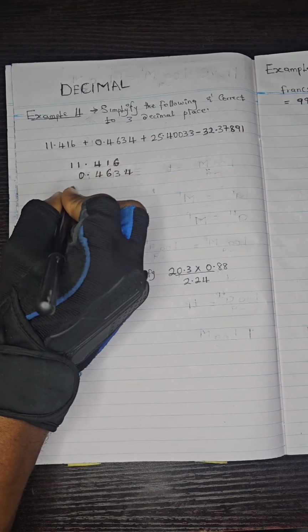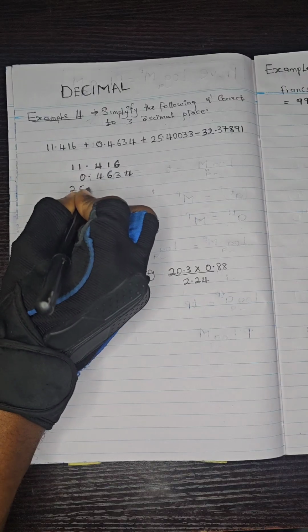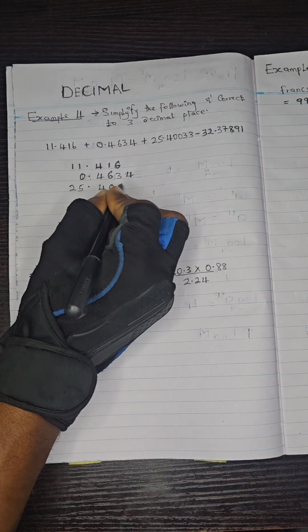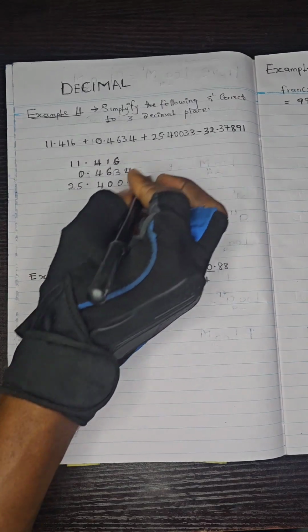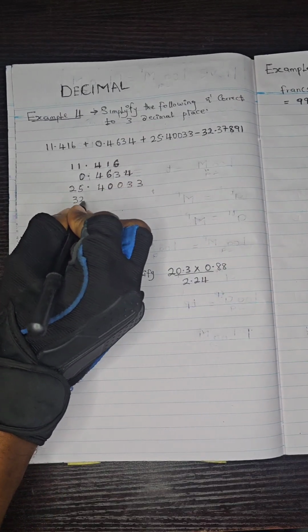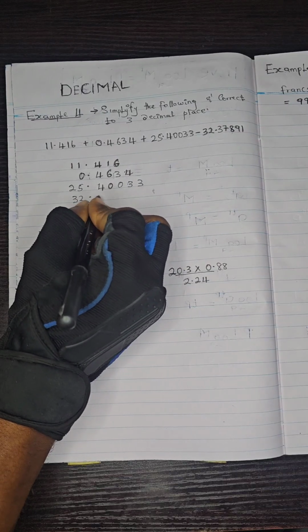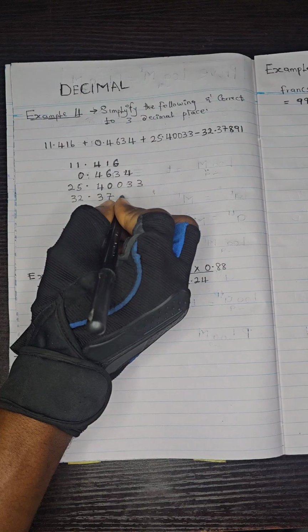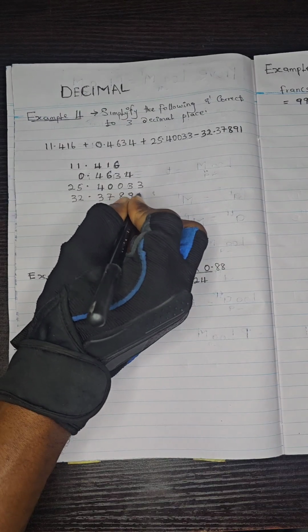The third one is 25 dot 4. I will explain what I'm doing. 0 0 3 3. The next one is 32 dot 3 7 8 9 1.